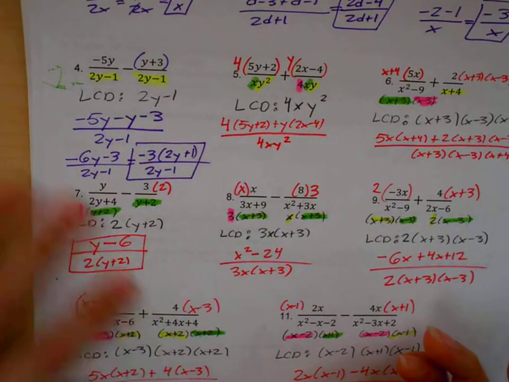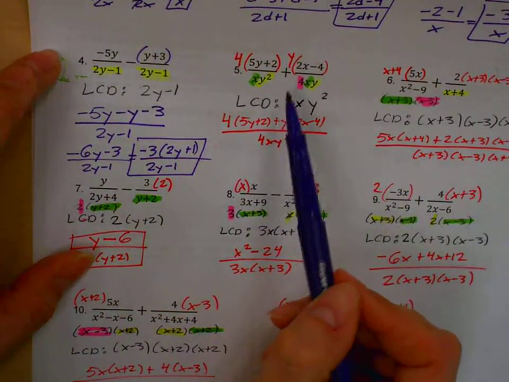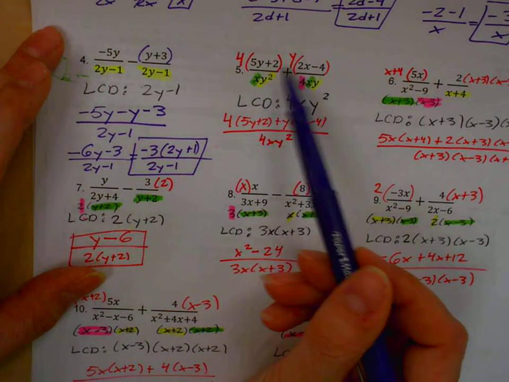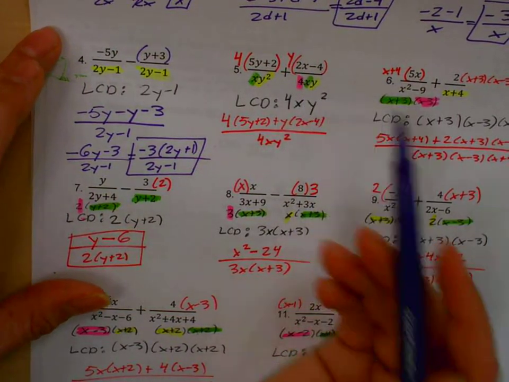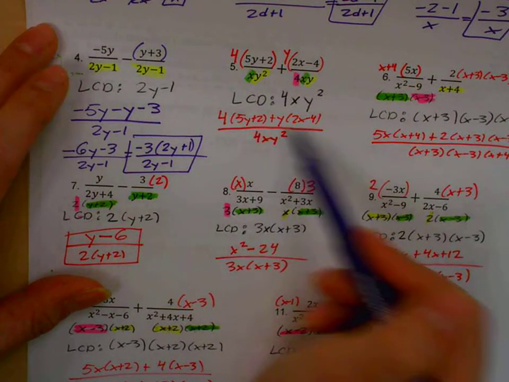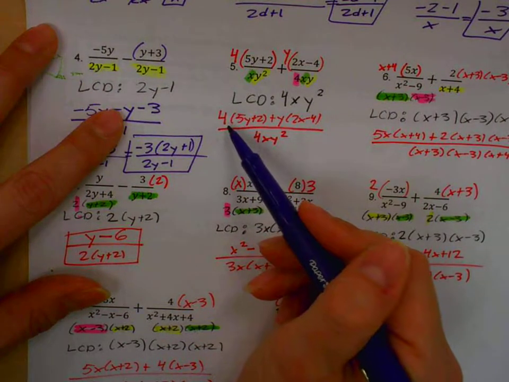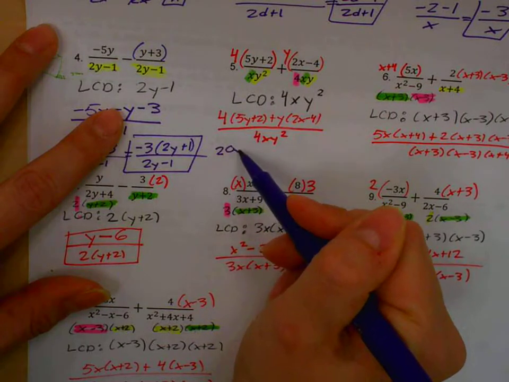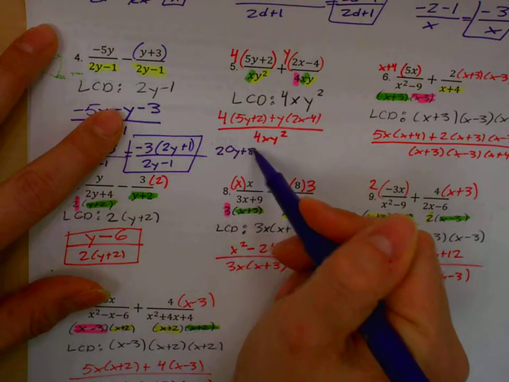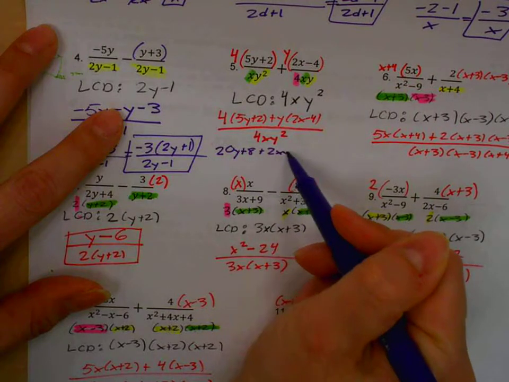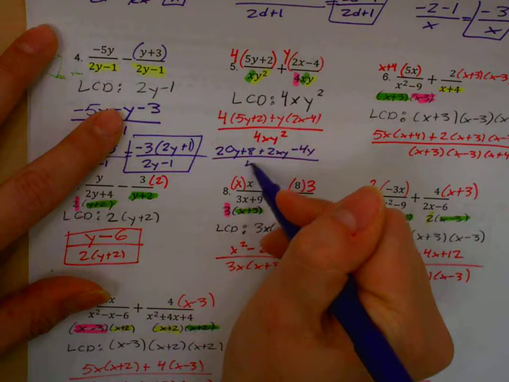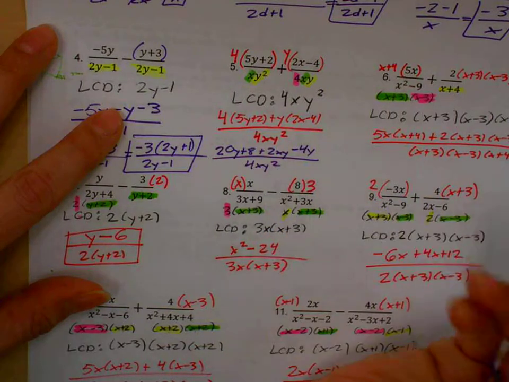All right, and then number 5, we had already gone through and found our least common denominator and then multiplied the top by what we needed to multiply by. So now I'm on the final steps here of just distributing and combining like terms. So I have 20y plus 8 plus 2xy minus 4y all over the common denominator of 4xy squared.